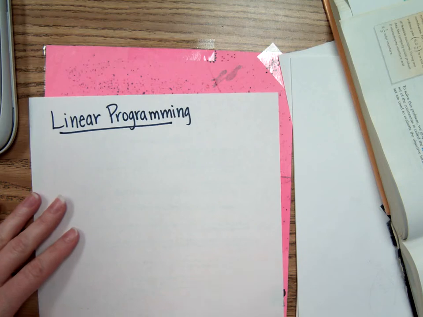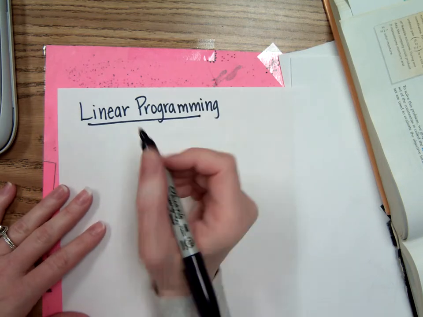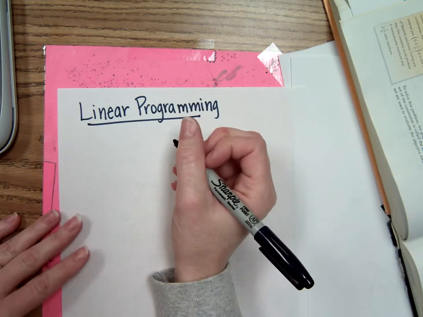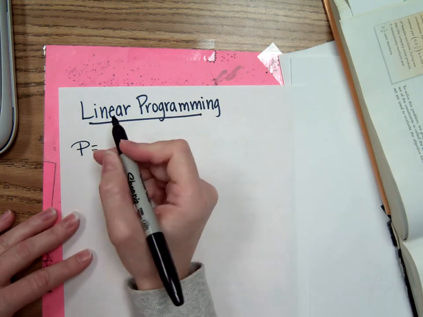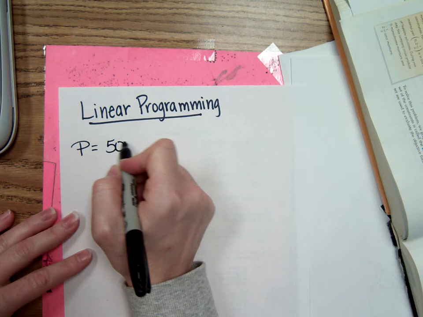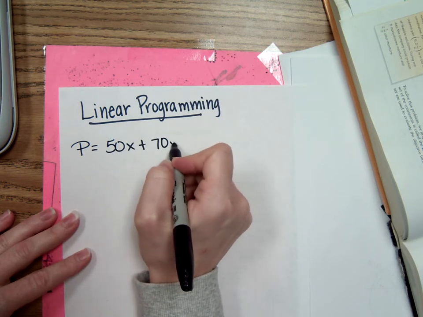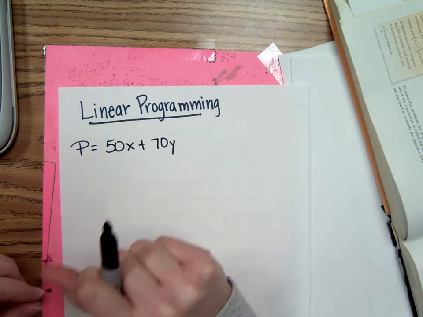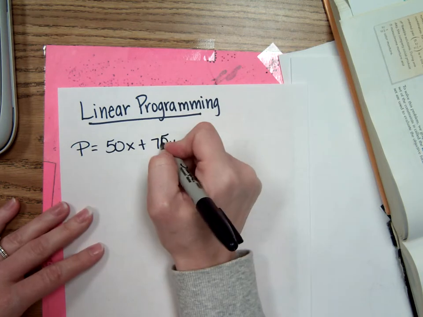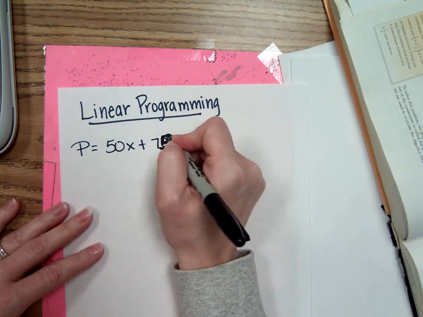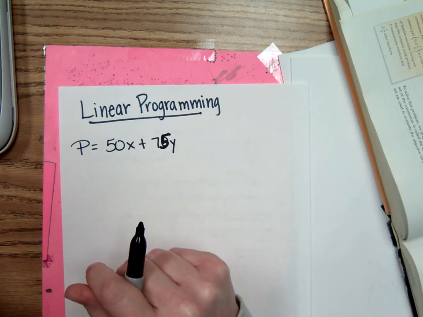So let's say that we're a manufacturer and we would like to maximize our profit. Our profit is equal to 50x plus 70y. So we get $50 for every x that we sell and $75 for every y that we sell. That's our objective function.